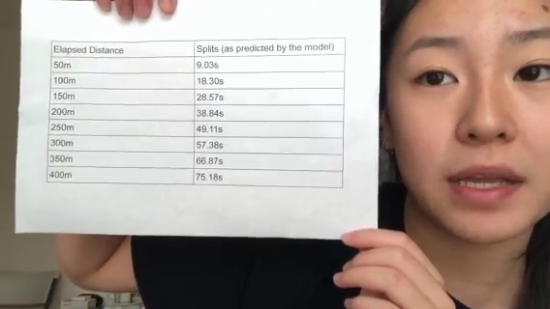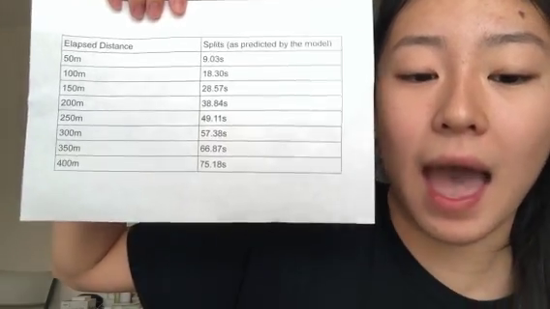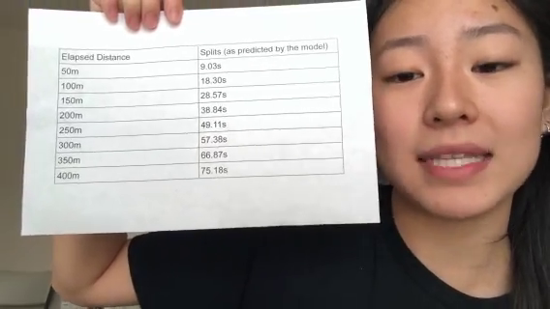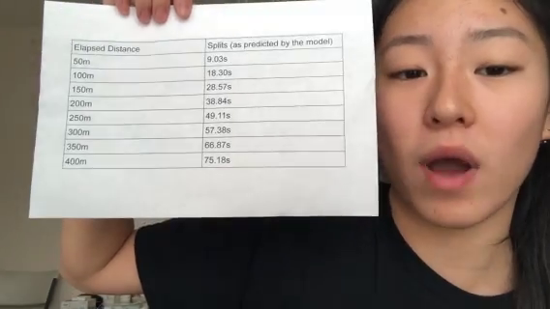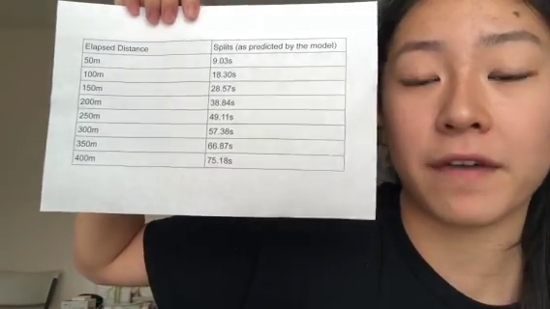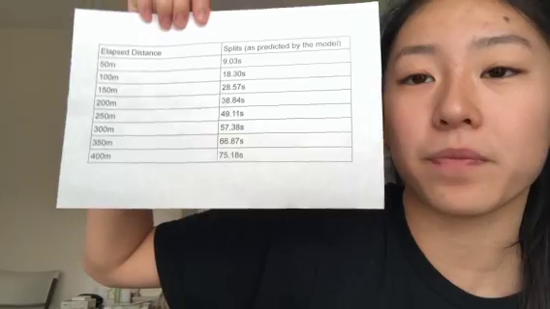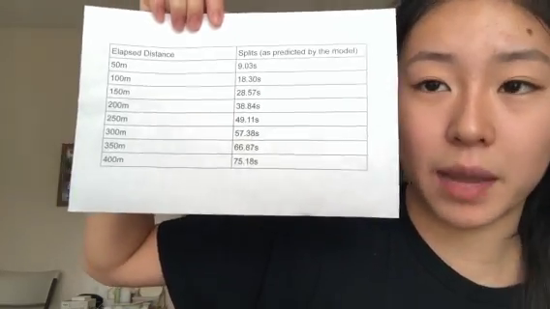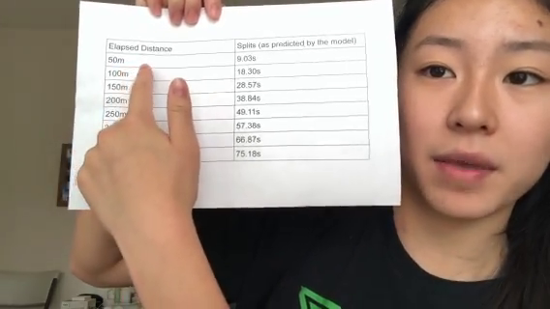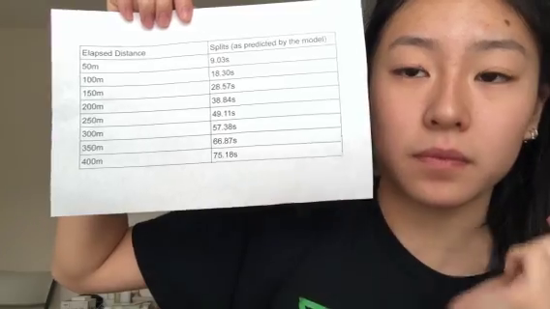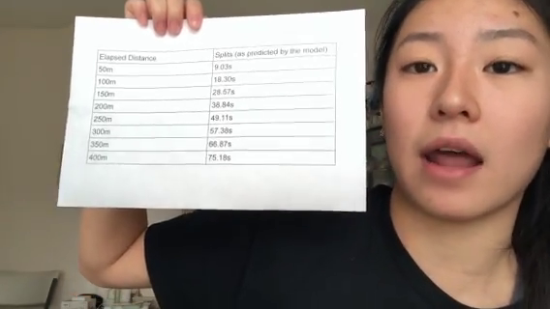As you can see here, at 50 meters, my time should be 9.03 seconds. At 100 meters, my time should be 18.30 seconds. At 150 meters, 28.57 seconds, and so on. So as you can see from this table, as the distance increments by 50 meters each time, my splits go up by almost the same amount of time also. So this means that I should be running at an almost even pace. With this table, now I can win the track race with ease.